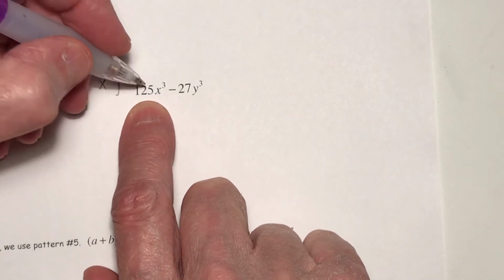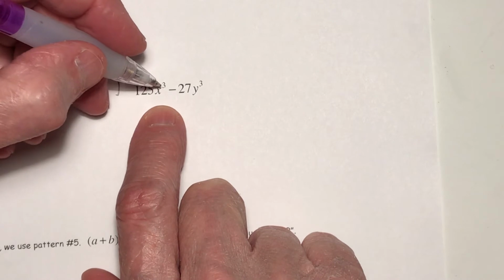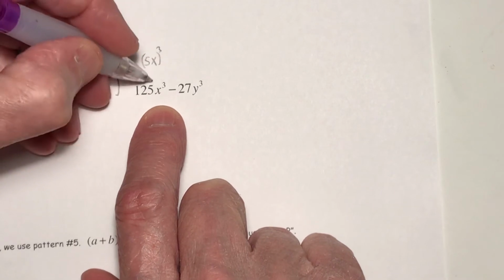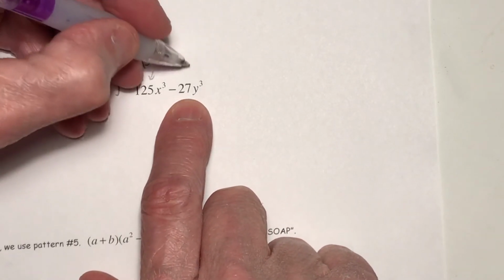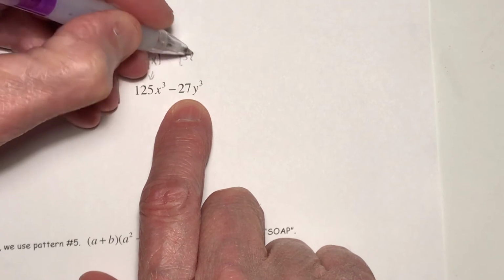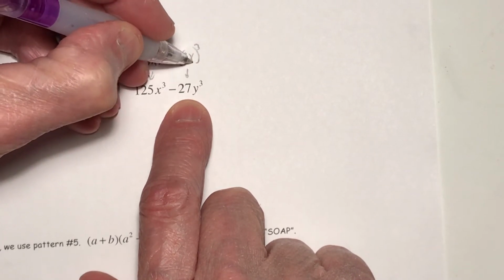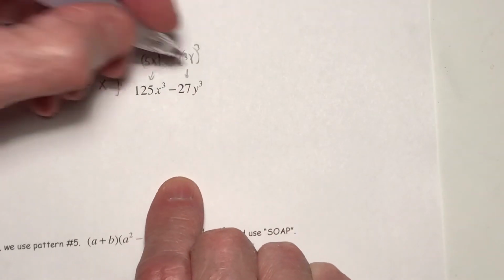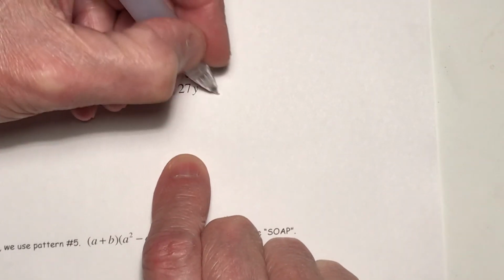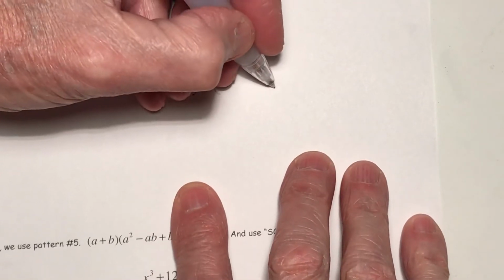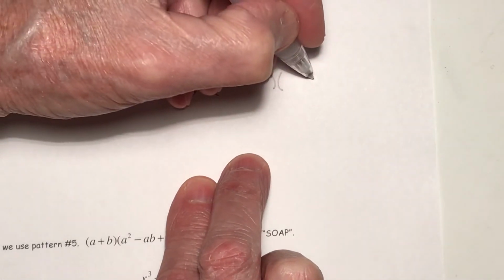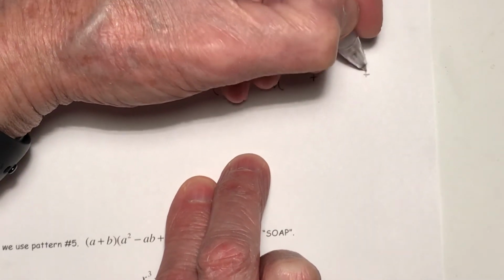This is 5 times 5 times 5, and of course that's x times x times x. So 5x to the third power does make exactly that, and this is 3y to the third power. It's getting a little more involved now. But the A in the recipe up at the top of the paper, the A is 5x and the B is the 3y. And it's still difference of cubes. So I start with the same sign, S for same sign, O for opposite sign, and AP for always positive.